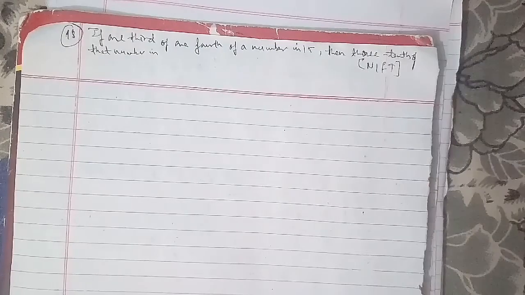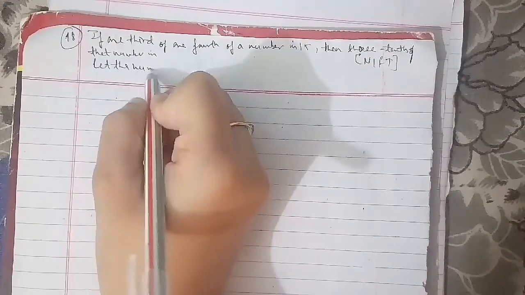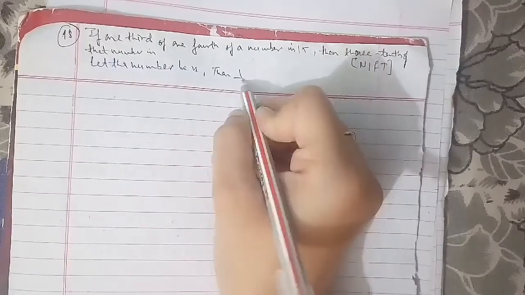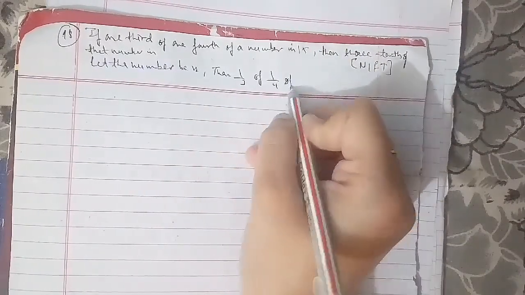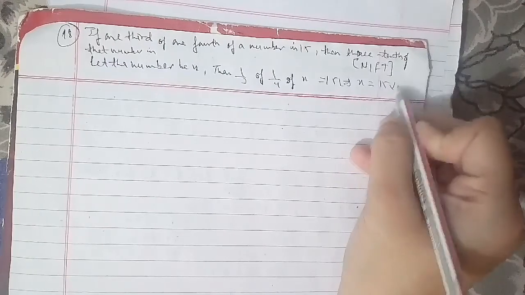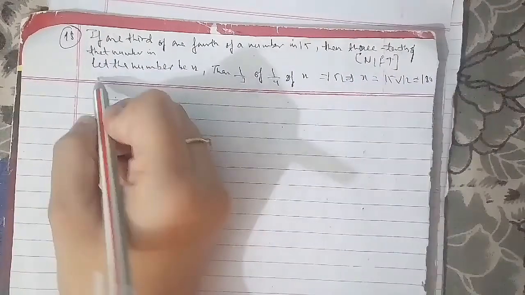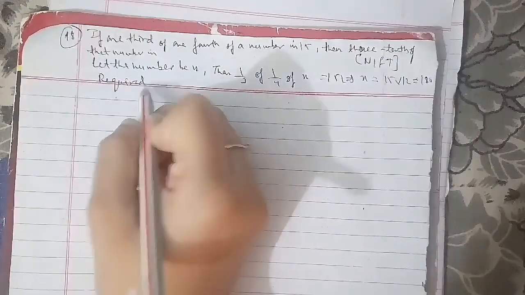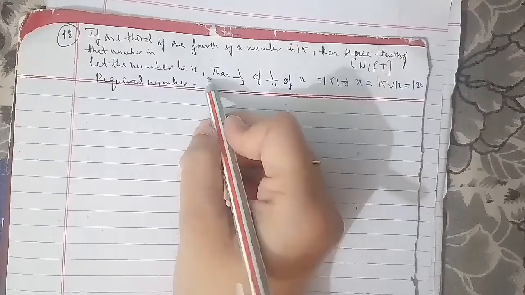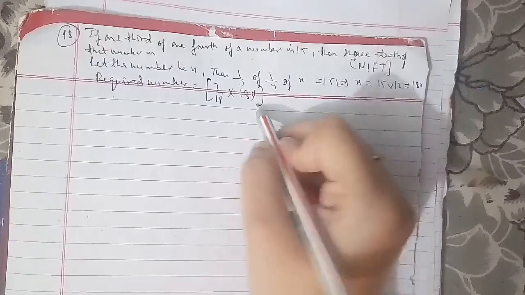Let the number be x. Then 1/3 of 1/4 of x equals 15. x equals 15 into 12, that is equal to 180. So the required number equals 3/10 into 180. So we can cancel out the 10: 18 3s are 54. That would be the right answer for this question as well.